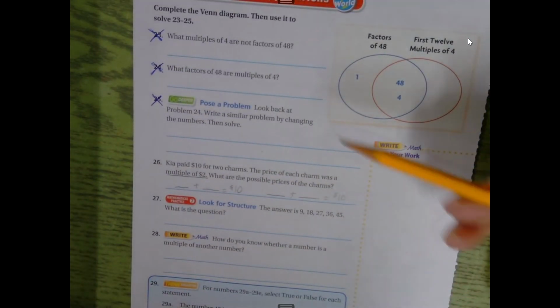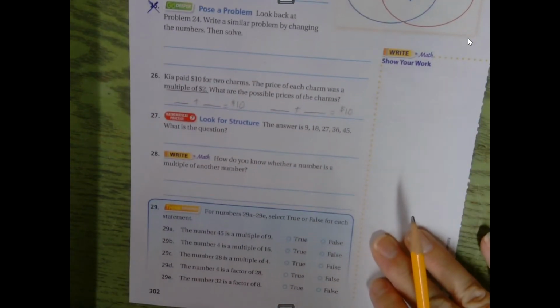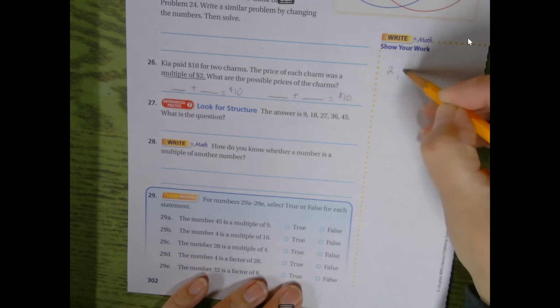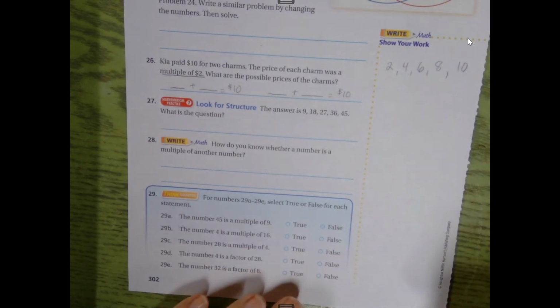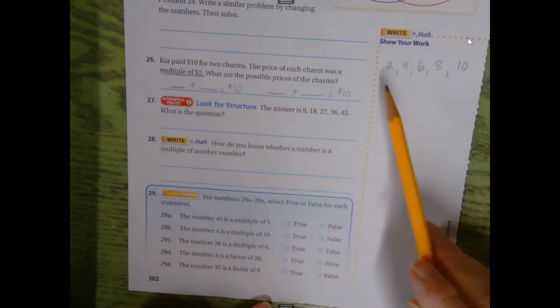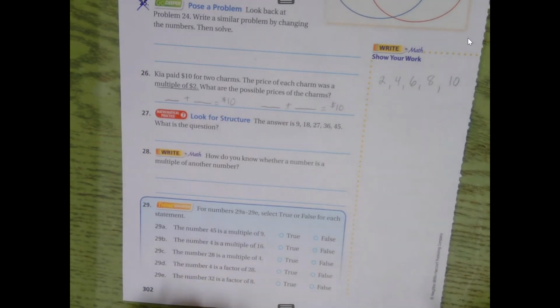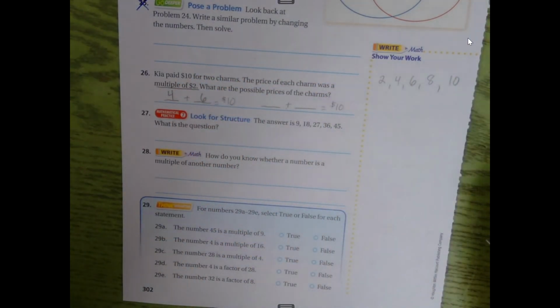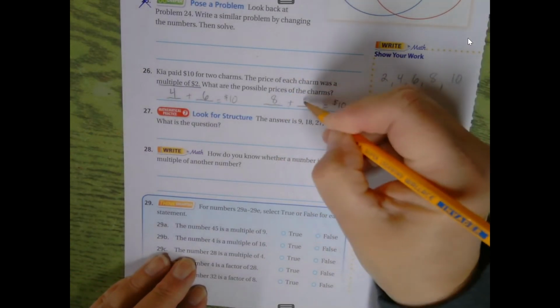Okay, our last page here, page 302. We're going to skip the first 3 problems and go down here to number 26. Kia paid $10 for 2 charms. The price of each charm was a multiple of 2. What are the possible prices of the charms? Okay, so let's do the multiples of 2: 2, 4, 6, 8, and 10. Okay, and the 2 numbers have to add up to $10. So can you look at this list of numbers and pick out 2 that are going to add up to 10? You might say 4 plus 6 is equal to 10. Another one might be 8 plus 2 more would equal 10.